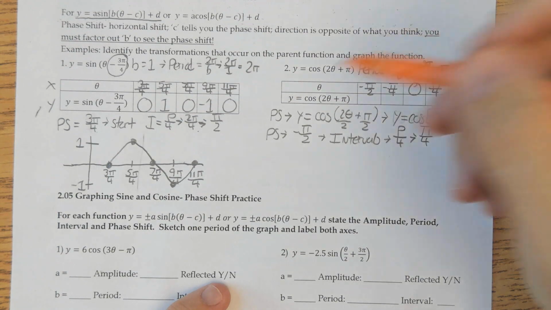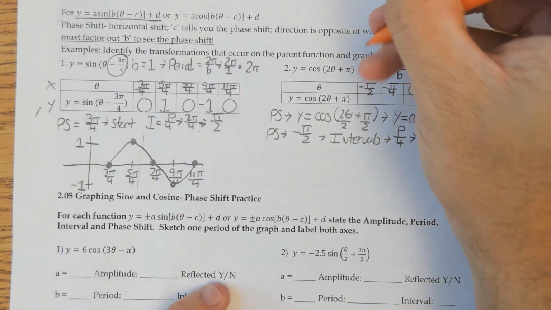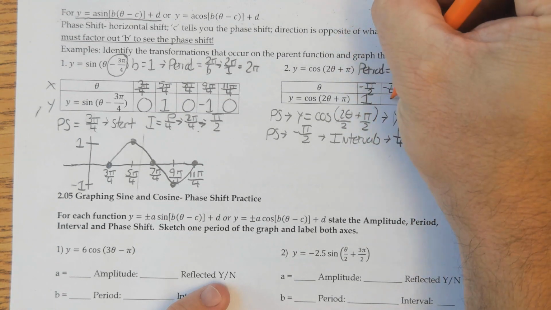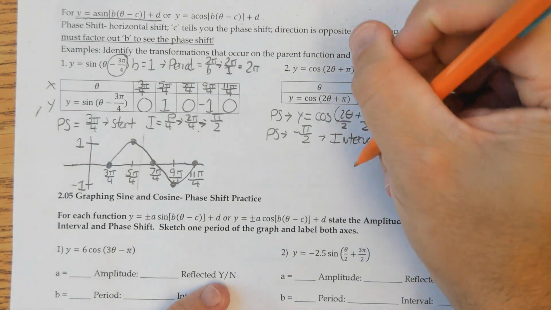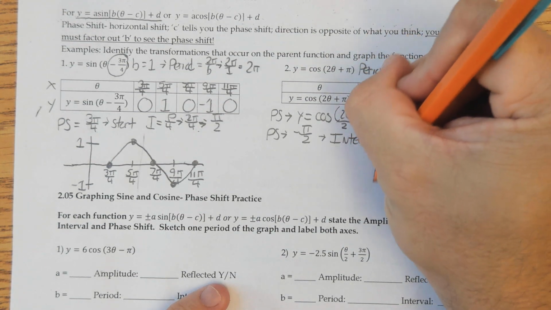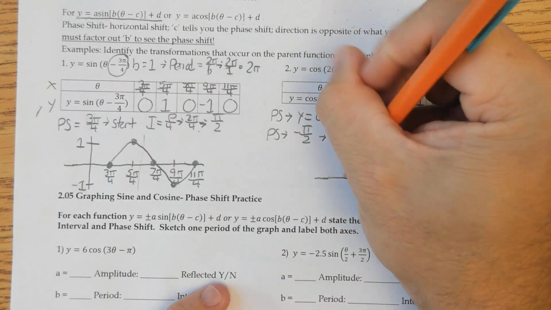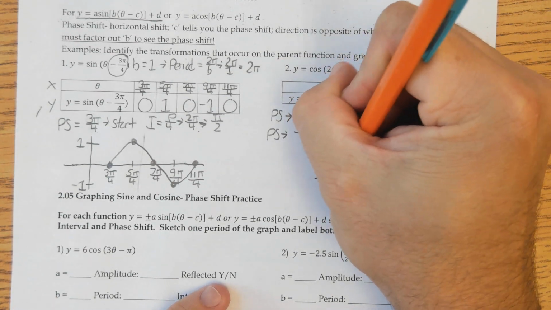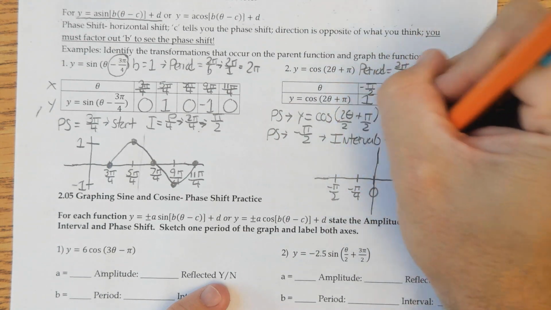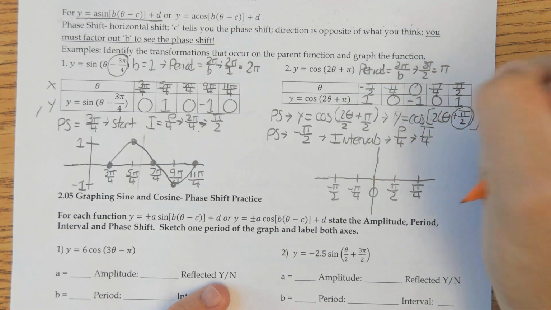Okay? Again, we don't have an a value out front, so that's not going to affect my pattern at all. So we just need to remember our pattern for cosine. Our pattern for cosine is 1, 0, negative 1, 0, 1. Now let's go ahead and graph. So this time it's going to be on both sides here, so that's why I draw it in the middle. So you're going to label negative pi over 2, negative pi over 4, 0, pi over 4, pi over 2.